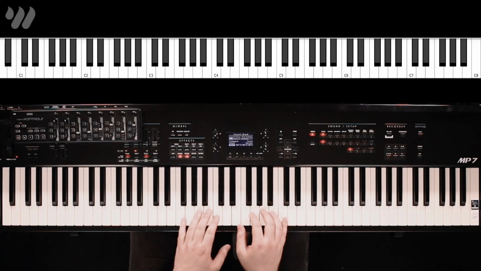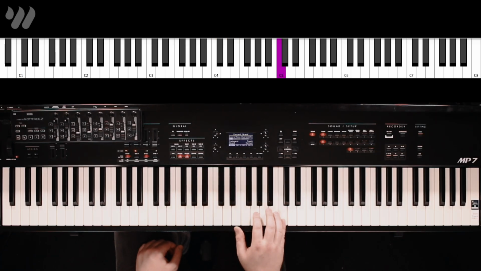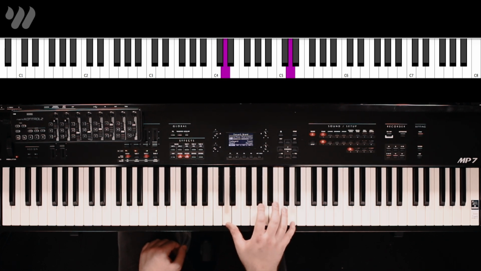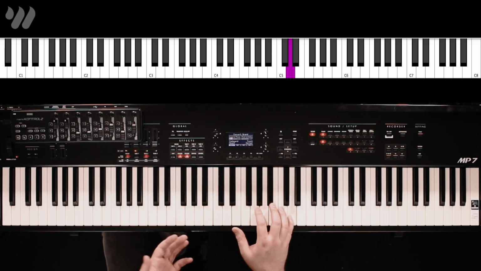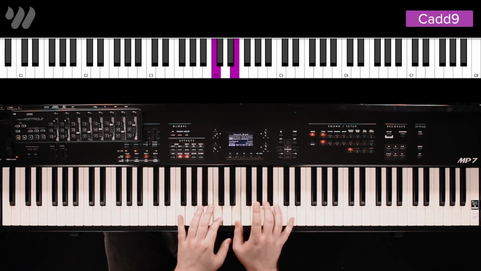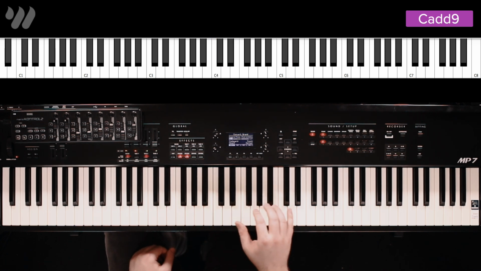Well, there's only 8 scale degrees in any scale, so the 9th is actually the 2. So for the key of C, 1, 2, 3, 4, 5, 6, 7, 8. 1, 2, so our 2 is D. Our 9 is also a D, but higher up. So the add 9 would be like this. Your regular triad, and then add the 9 in.